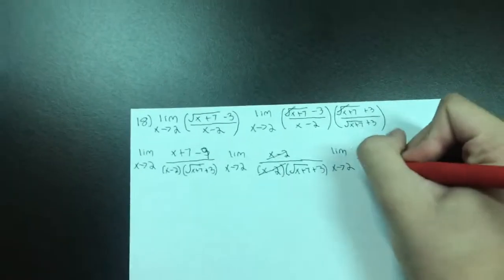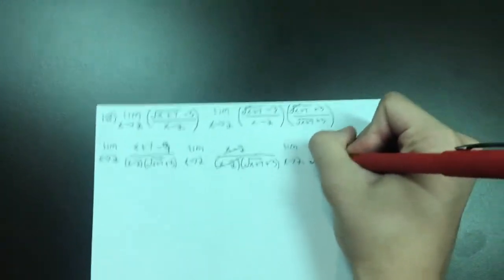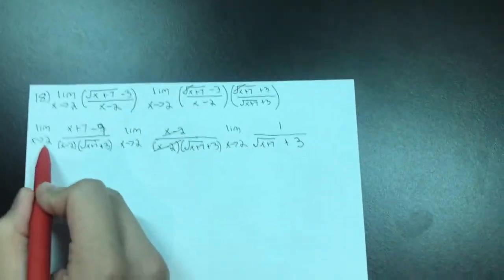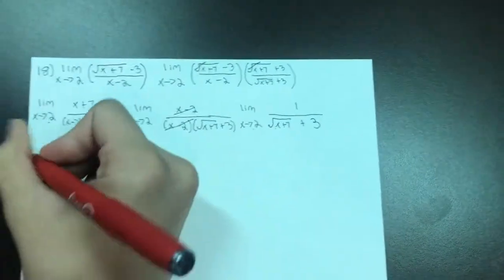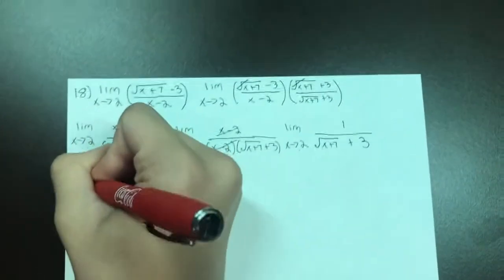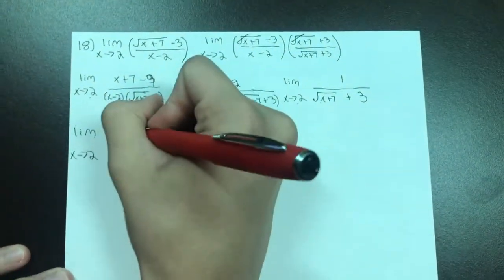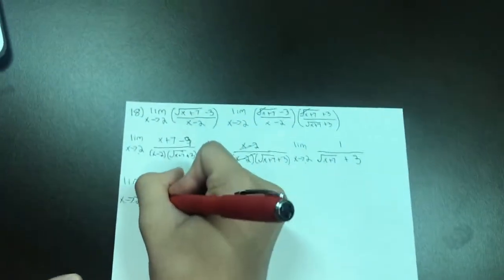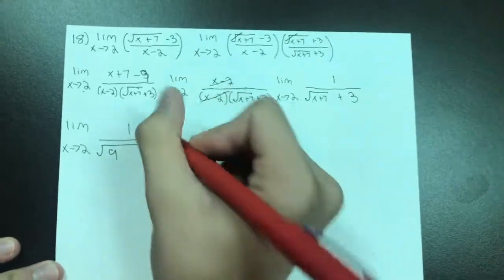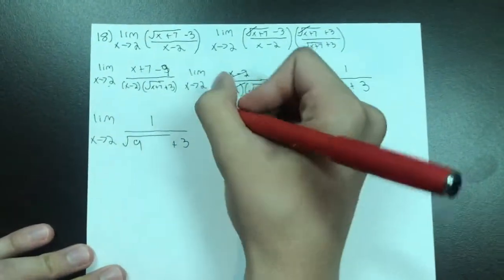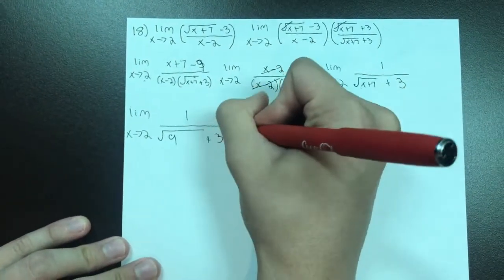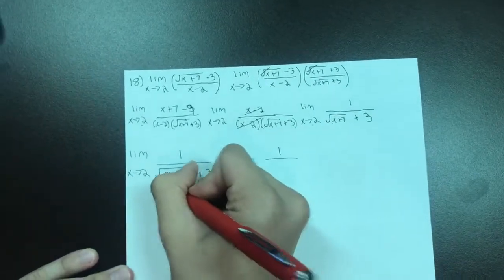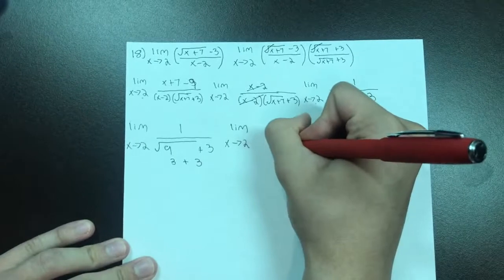Now you write the problem again, which gives you the answer 1 over radical x plus 7 plus 3. Now you need to substitute the number 2 for x, and it will give you the limit as x approaches 2 of 1 over radical 9 plus 3. Since you have the 9, you simplify it and you have a 3. As a final step, you write the complete expression again, limit as x approaches 2, and if you have 3 plus 3, it will give you 1 over 6.